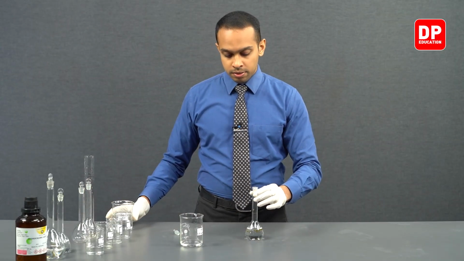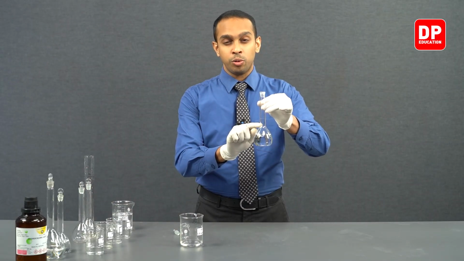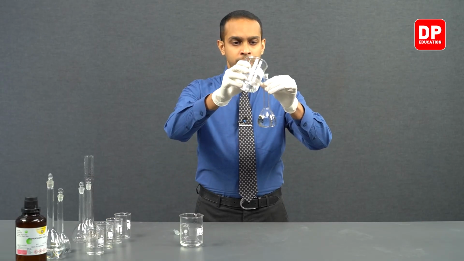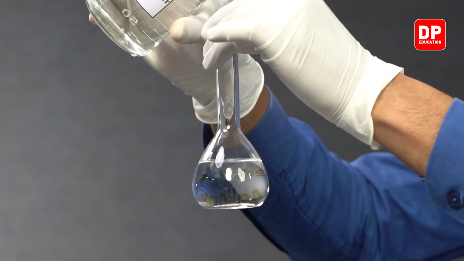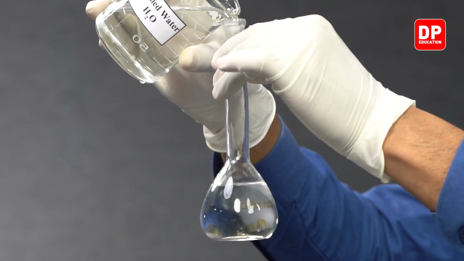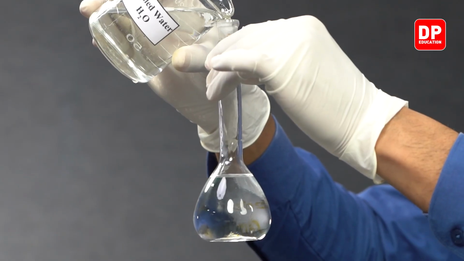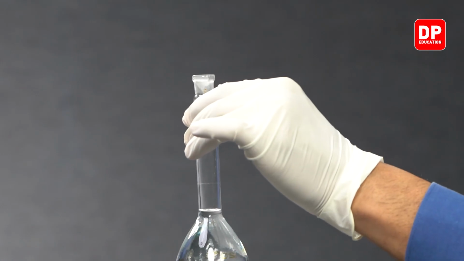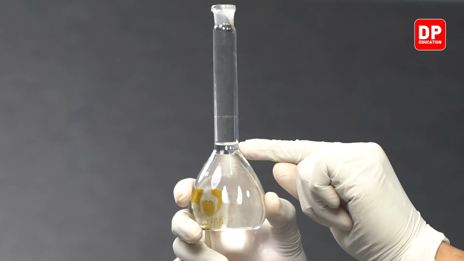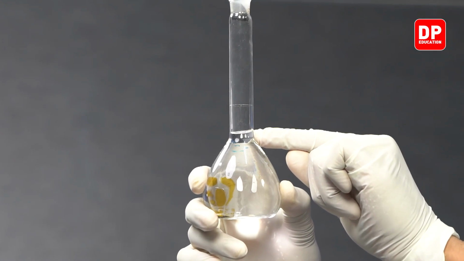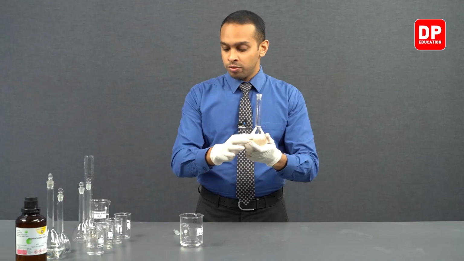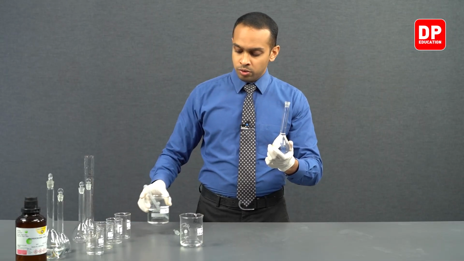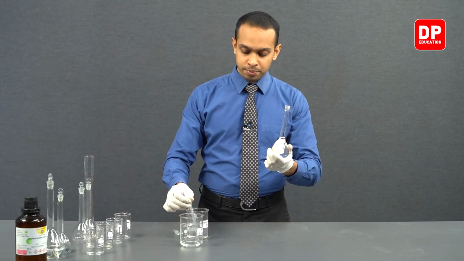And after that, since we still haven't reached the narrow end of the volumetric flask, we can proceed to add some water with the use of this distilled water that we have over here in a beaker. After we reach the narrow neck area of this volumetric flask, we will proceed to add our distilled water with the help of a dropper.